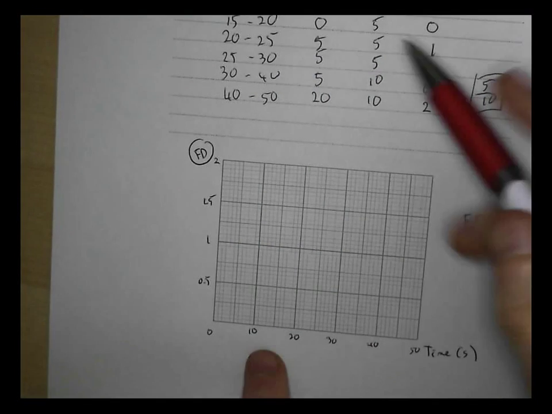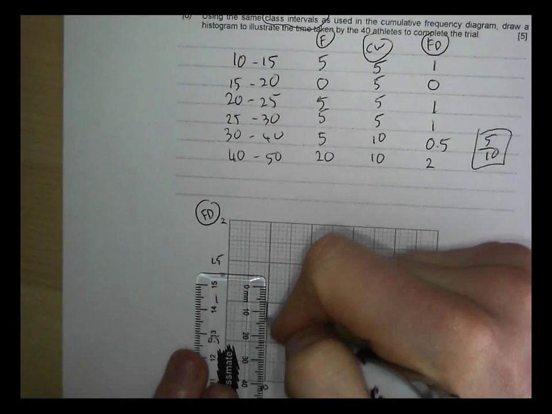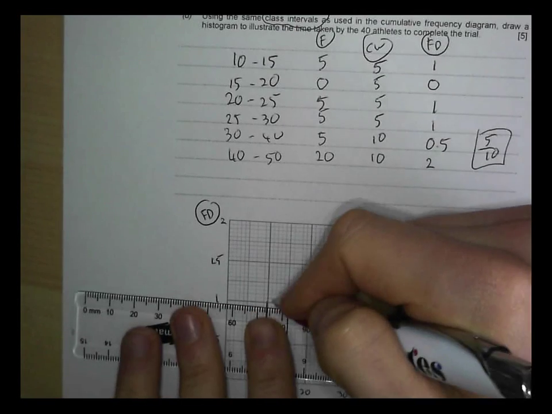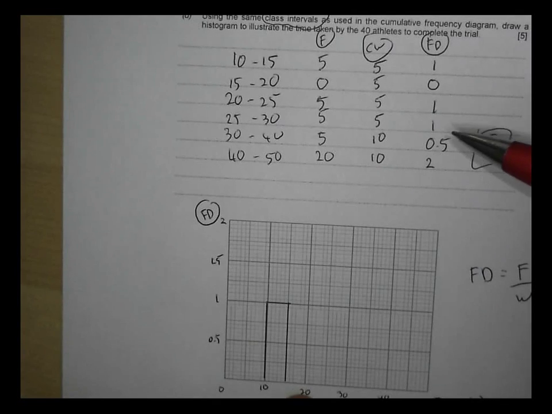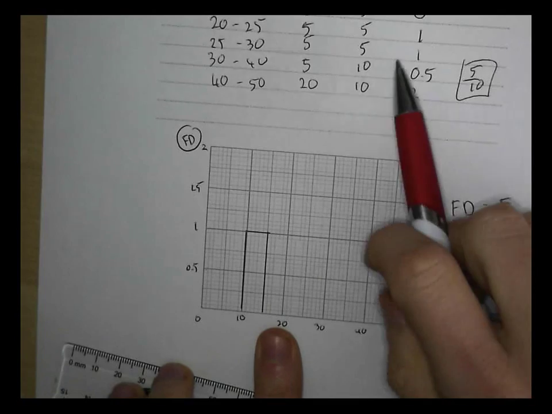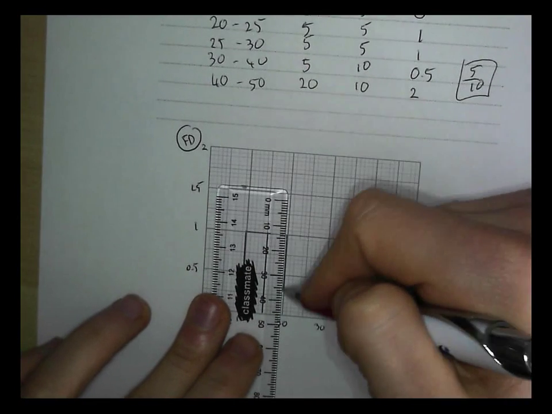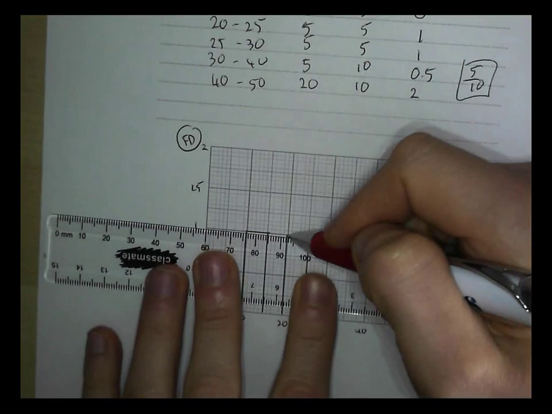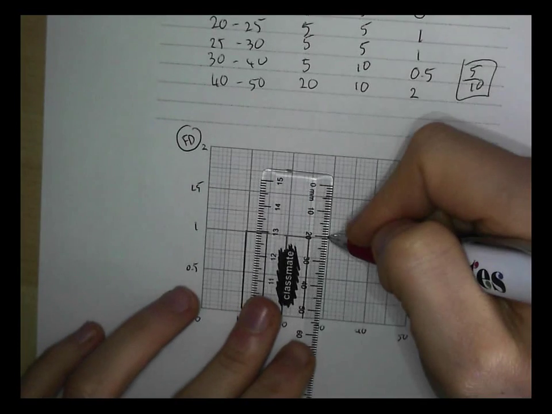So between 10 and 15, I've got a frequency density of 1. 15 to 20, frequency density is 0, forget it. 20 to 25, I have got a frequency density of 1. 25 to 30, frequency density of 1.